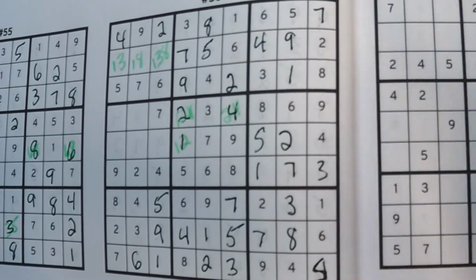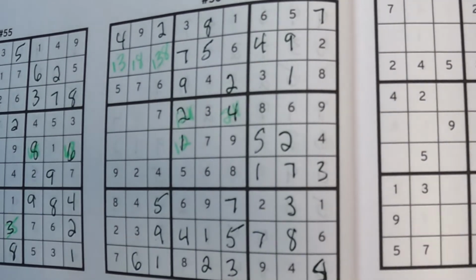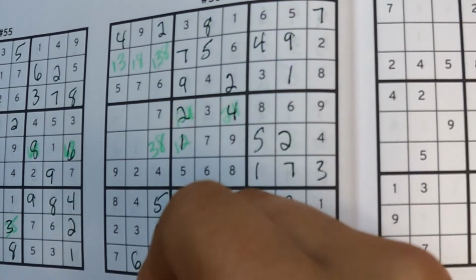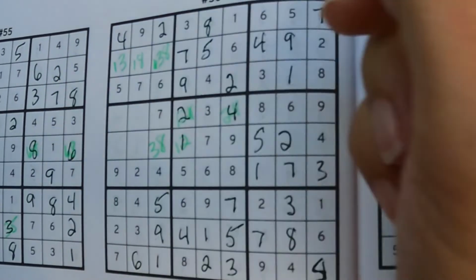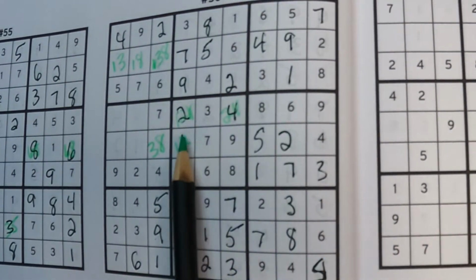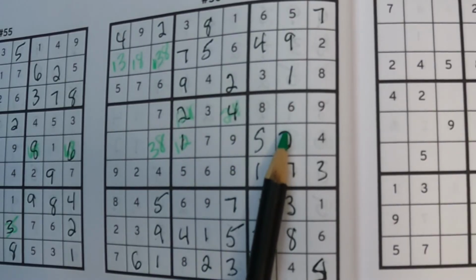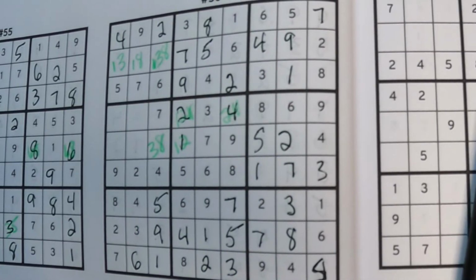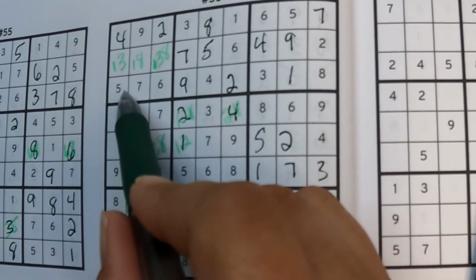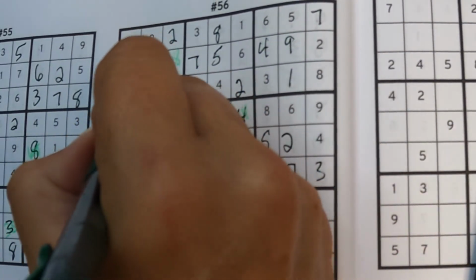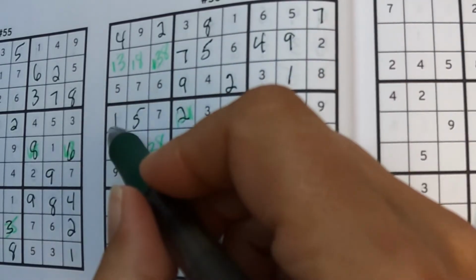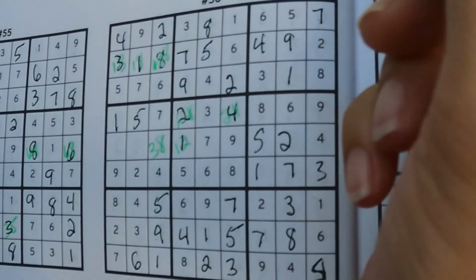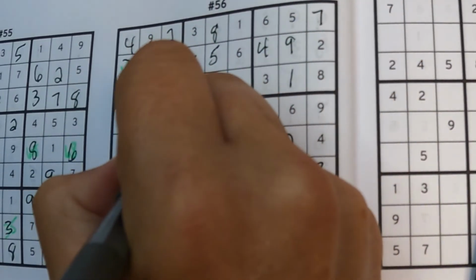For this column now, we're missing 3 and 8. I don't see any help, so 3, 8. And with that 1, we can get rid of this 1. For this row, we're missing 1 and 5. We've got a 5 here, so 1, 5. That 1 makes this our 3, 8, 1. And that 1 makes this our 3.